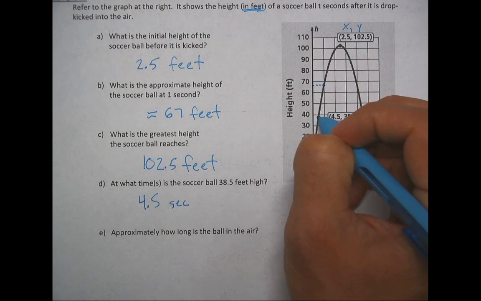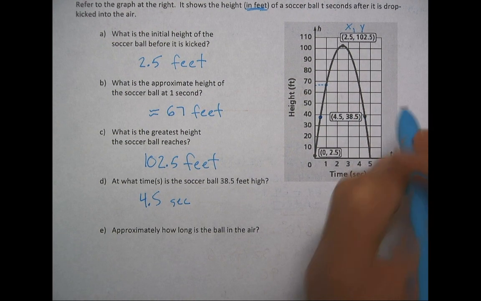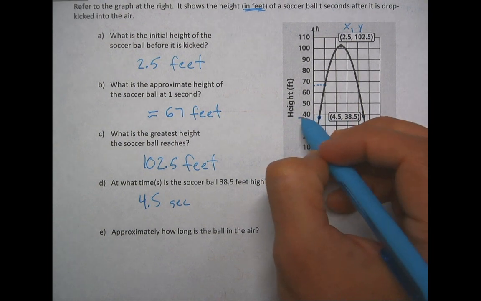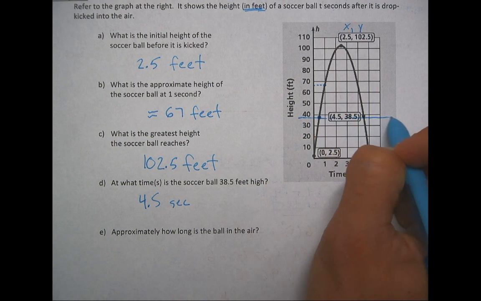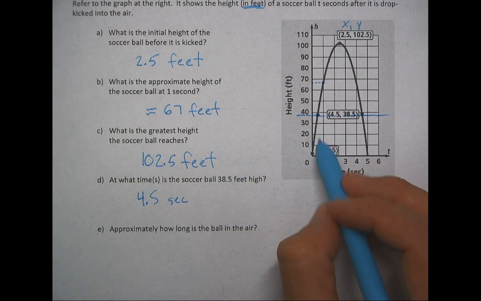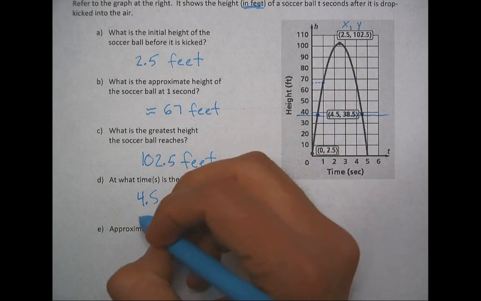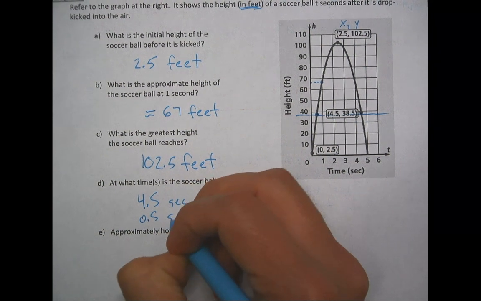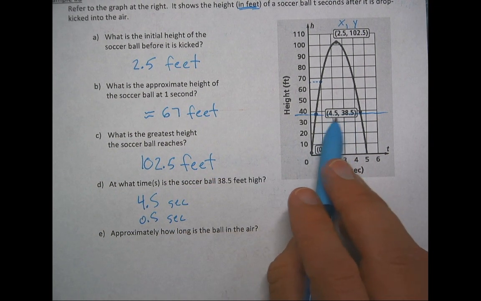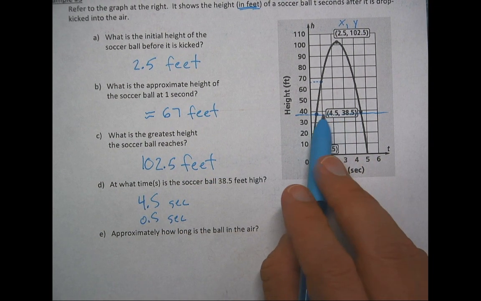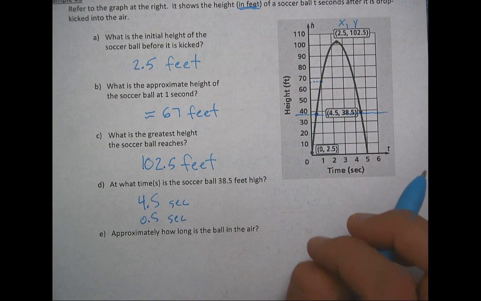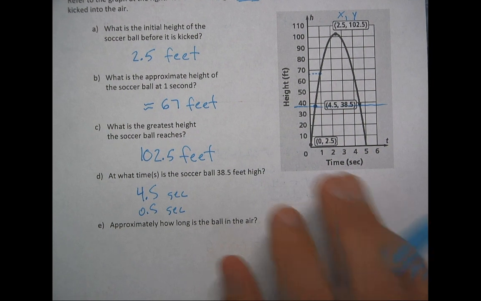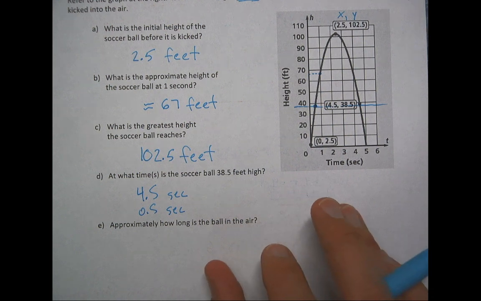So 38.5, it's going to hit it twice, as parabolas do. 38.5, if you put that line across, looks like that. And so this would be an estimate right here. This looks like approximately halfway, though, so about 0.5 seconds. So this one we know specifically is 4.5 because it's given to us. This one you'd have to estimate. Looks like about 0.5. You had the equation, you could go plug it in and you could figure it out.